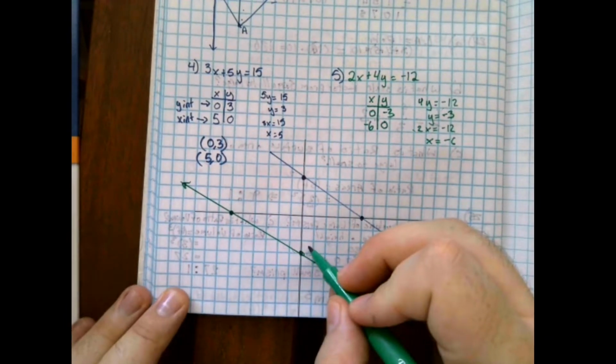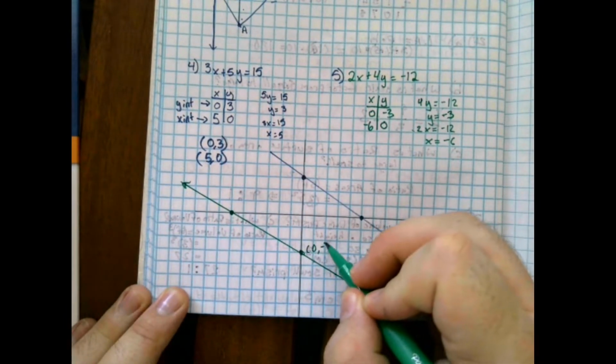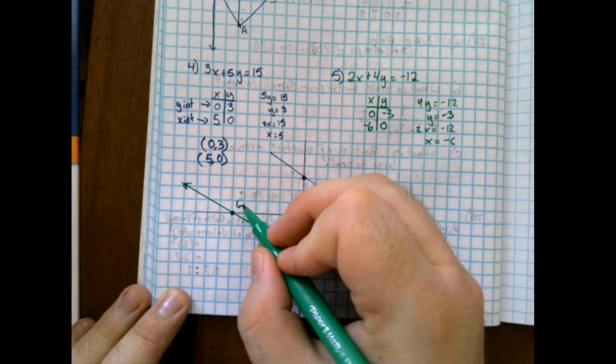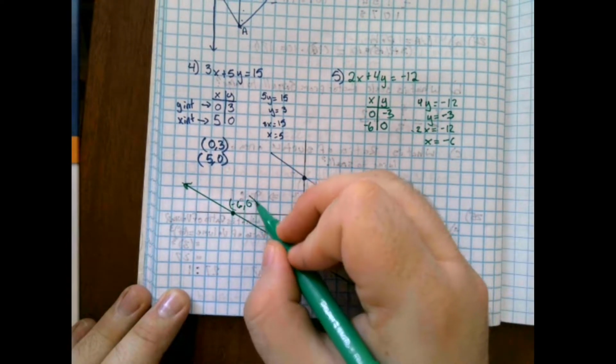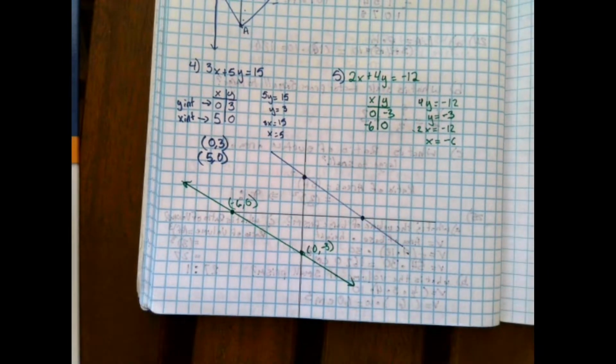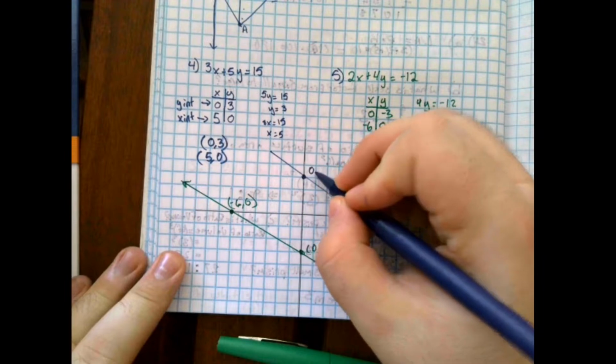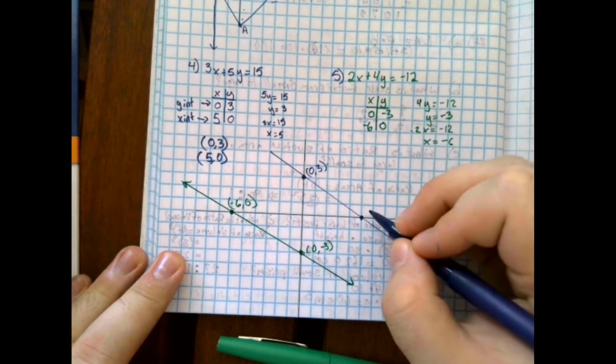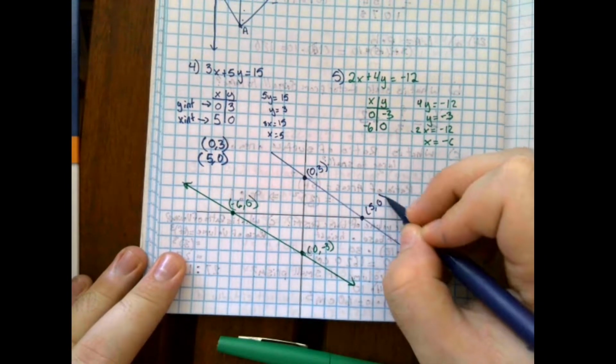Where this was 0, negative 3, and negative 6, 0. This one over here was 0, 3. And this was 5, 0.